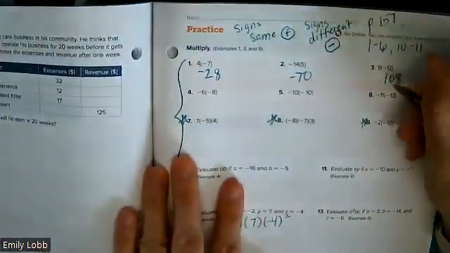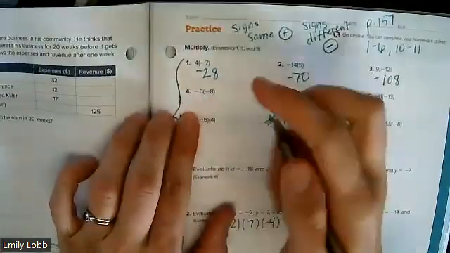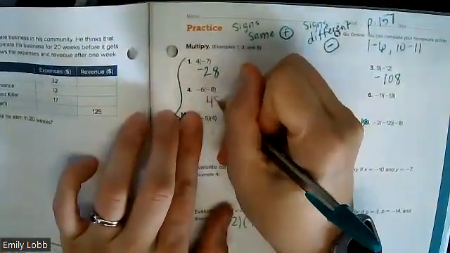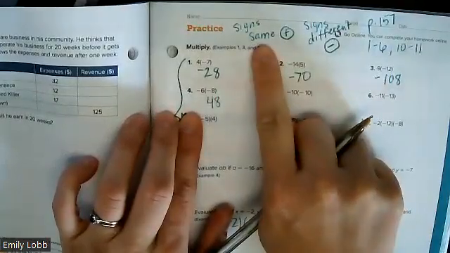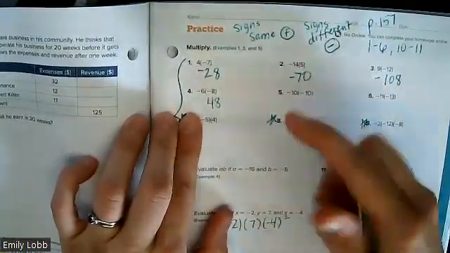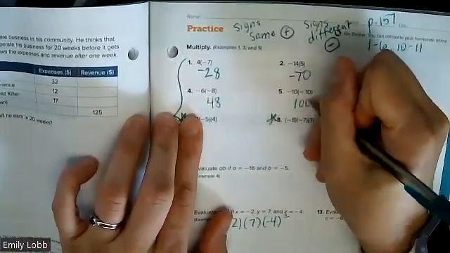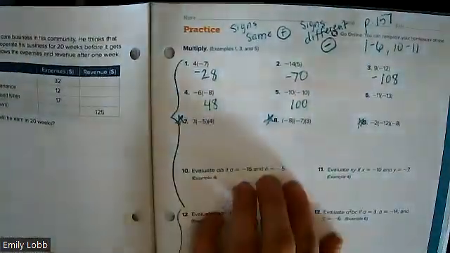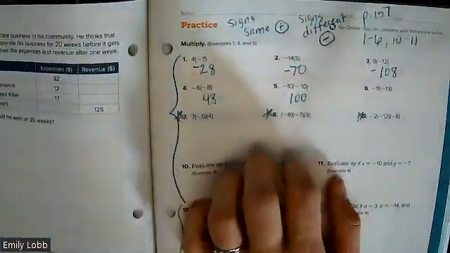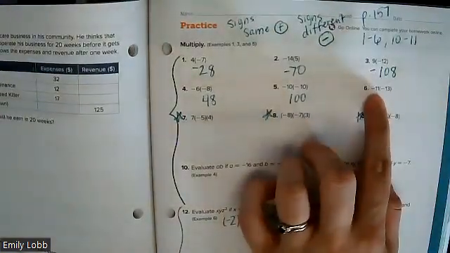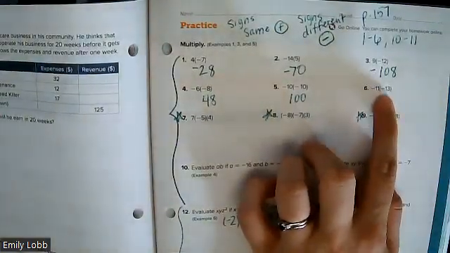Positive or negative? What's 6 times 8? 48. This is positive because our signs are the same. Excellent. 10 times 10? 100. Again, our signs are the same, so our answer is indeed positive. What's 11 times 13?